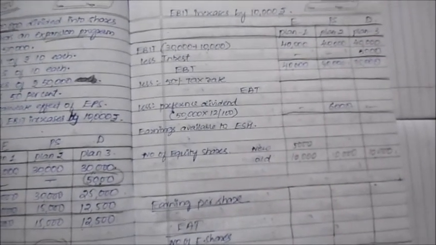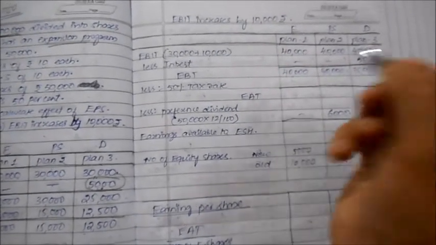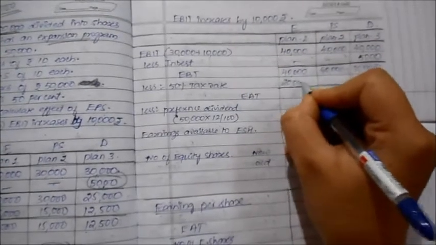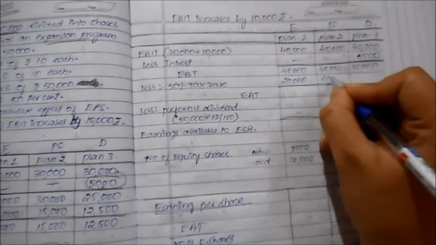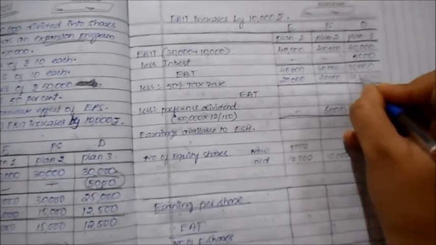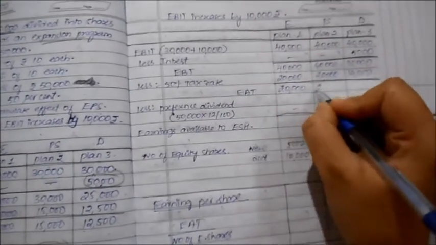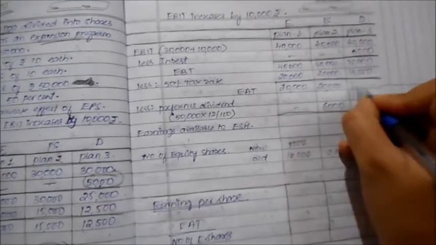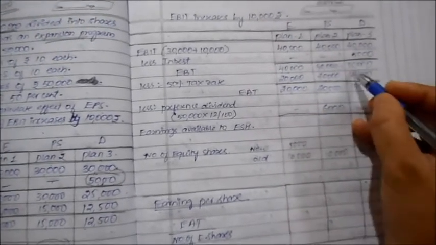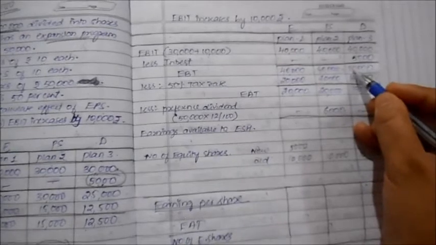If you have to calculate, 20,000, 17,500, the difference between the two remains this. 50% tax is applied on the earning before tax.